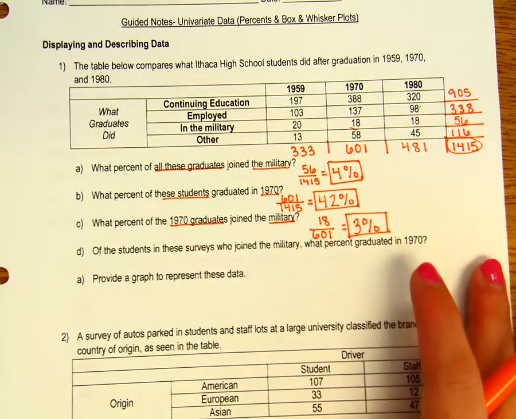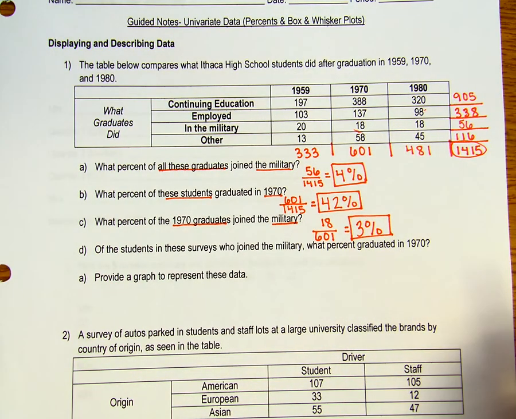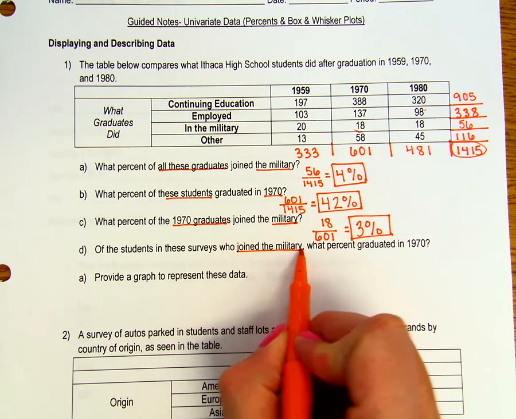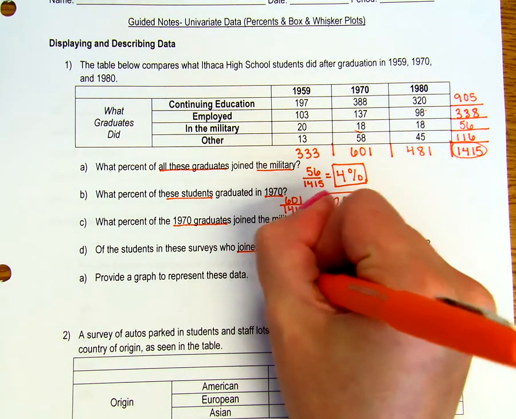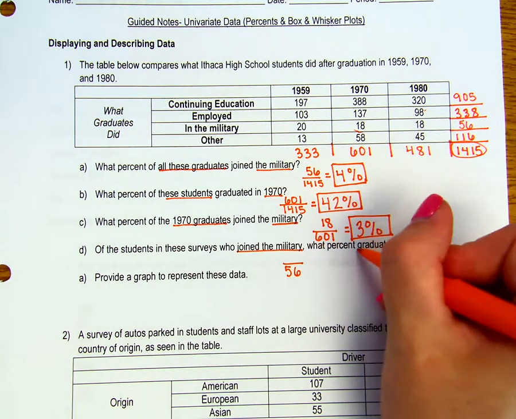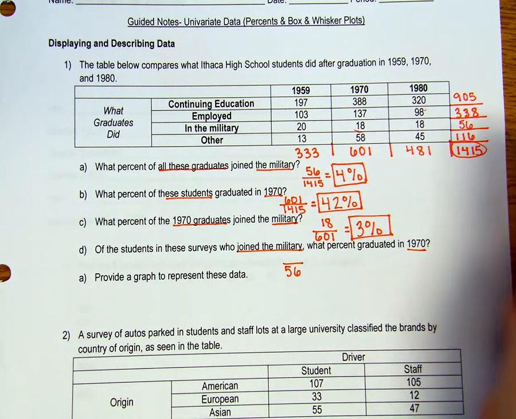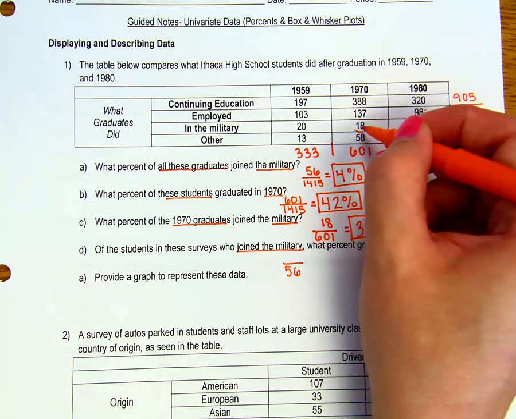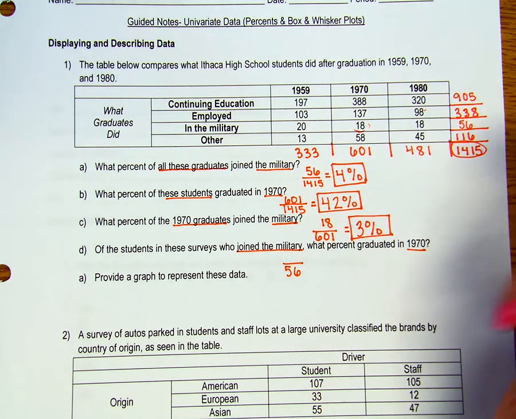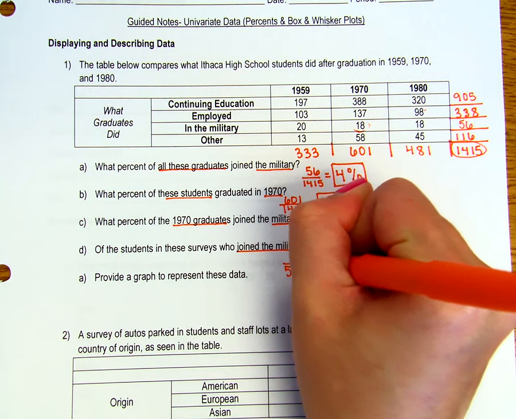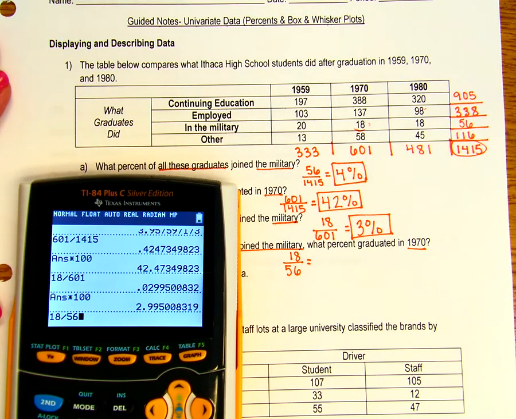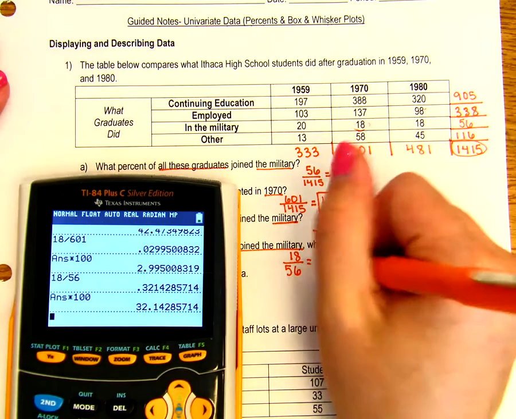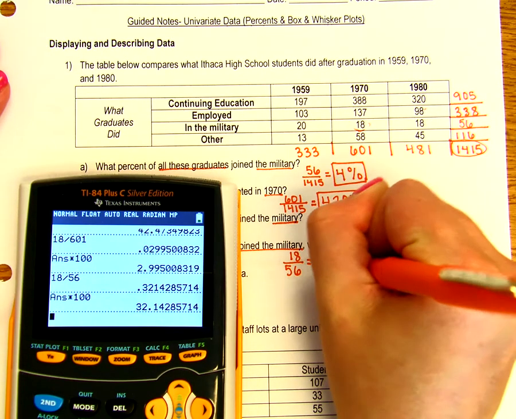Question D says, of the students in the surveys who joined the military, so who joined the military? Our military column is 56. What percent graduated in 1970? So out of the 56, how many were in 1970? That's 18. So 18 over 56 times 100, we get 32%.